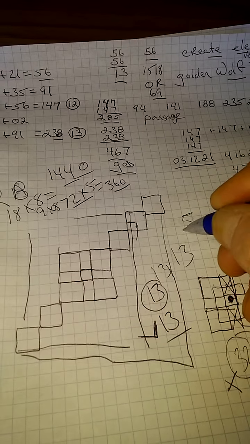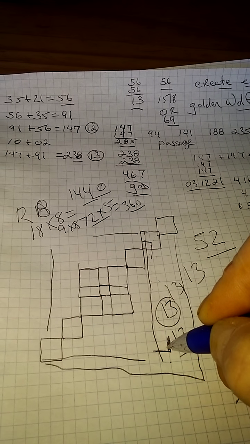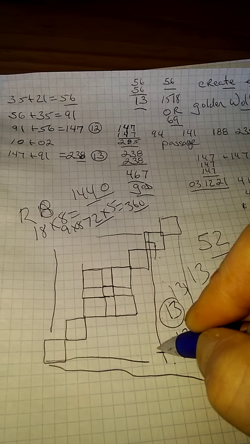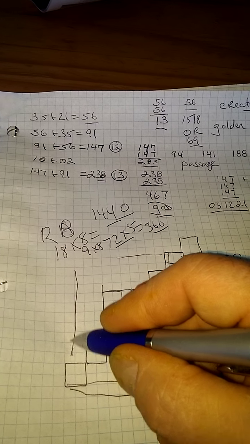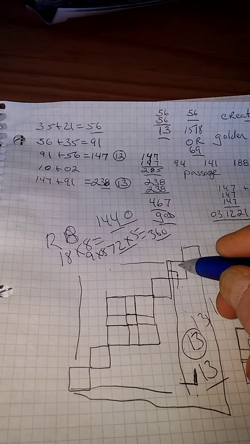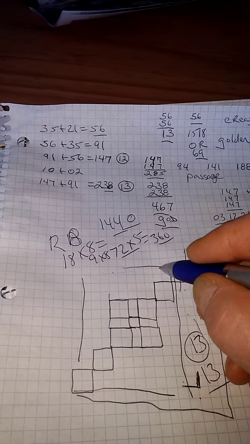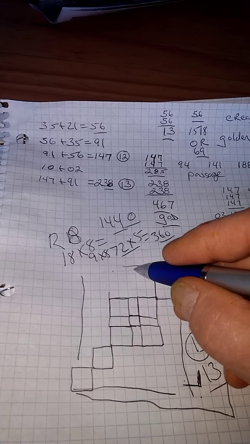The total is 52. But when you count, right, and you get here, it's 13, you start here. You count 13, you end up over here. You start here. You count 13, you end up over here. And in the last one, you can no longer count 13. All you're counting is 7.